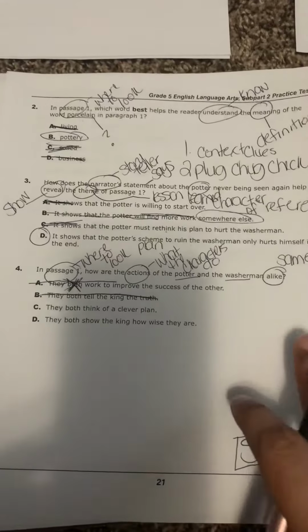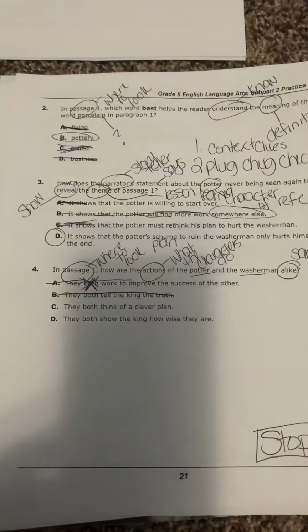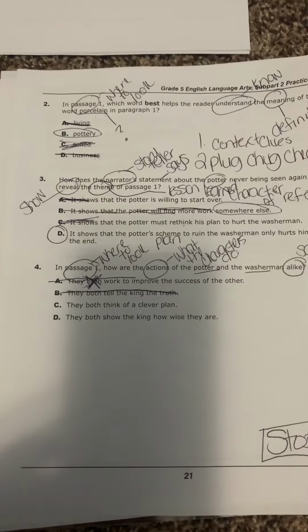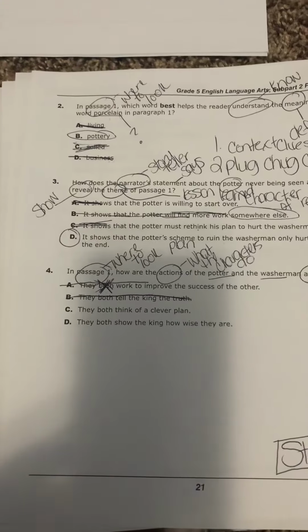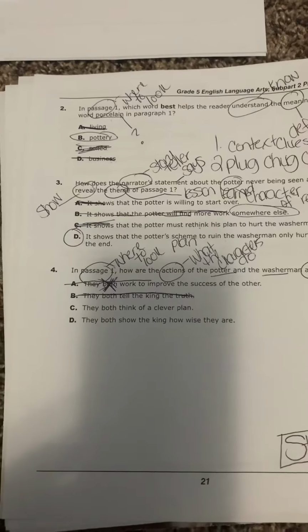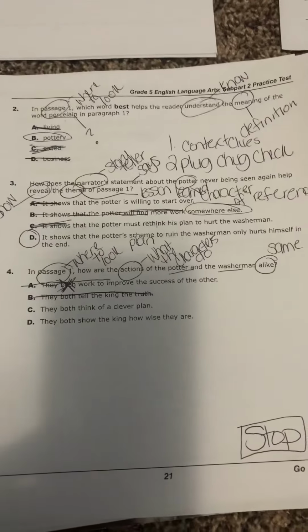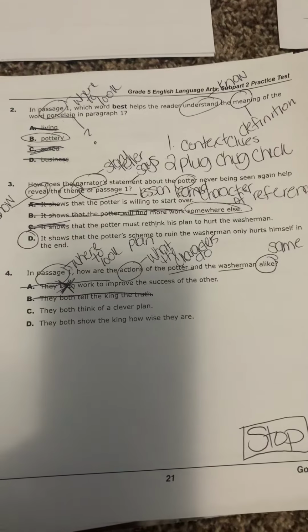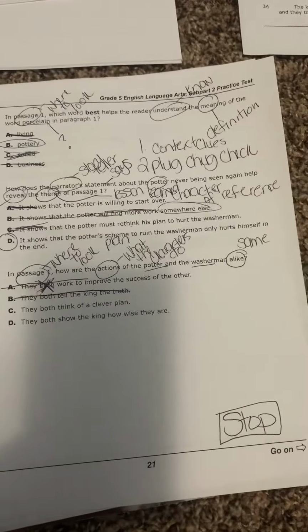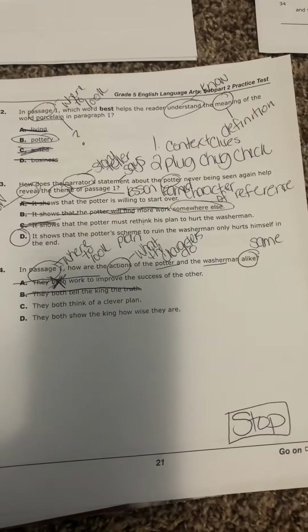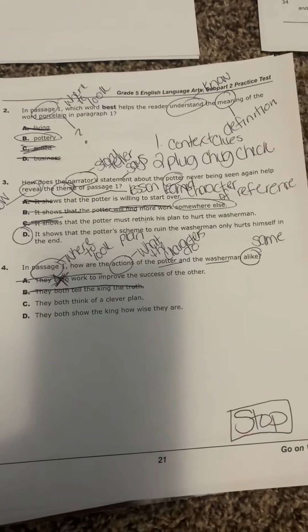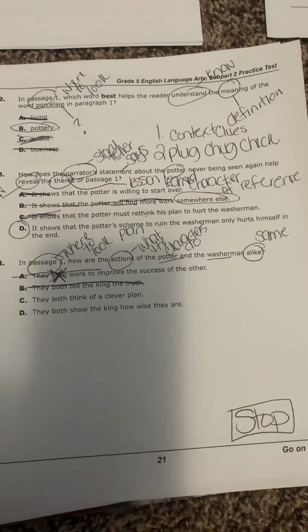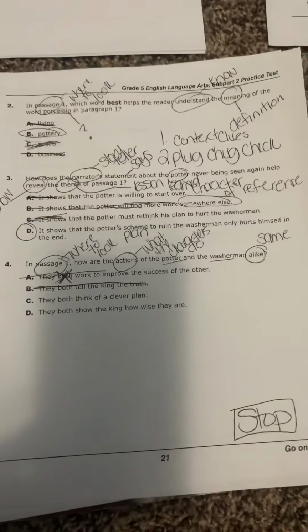Okay? And then C says they both think of a clever plan. I'm going to keep that one because the potter came up with a plan that he thought was clever enough to hurt the washerman. But the washerman also came up with a plan too. His plan was, all right, well, if you want me to use my best washing skills, I need you to create a container that's made of porcelain big enough for an elephant.